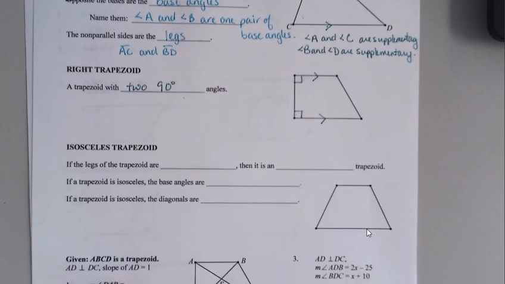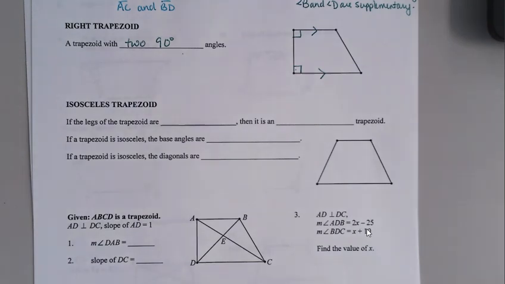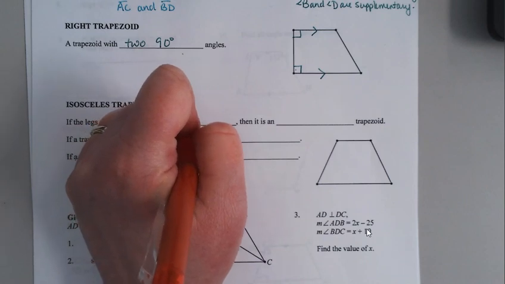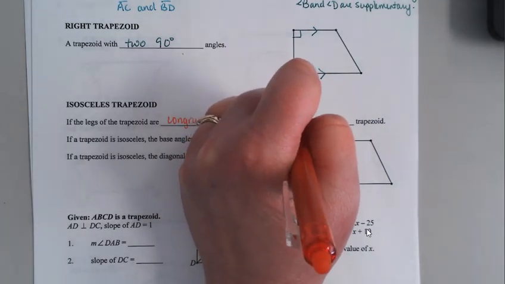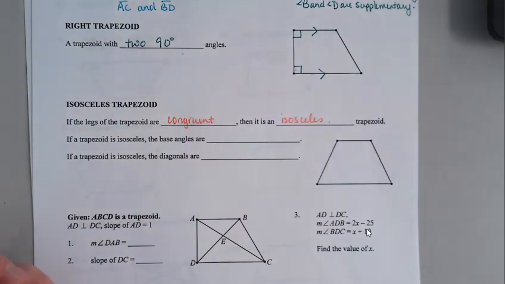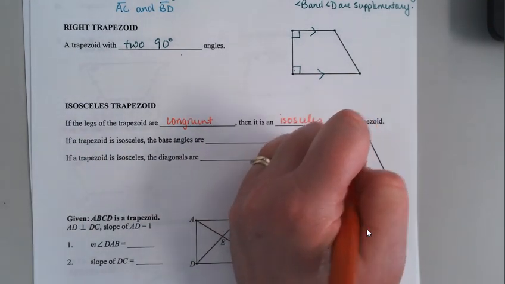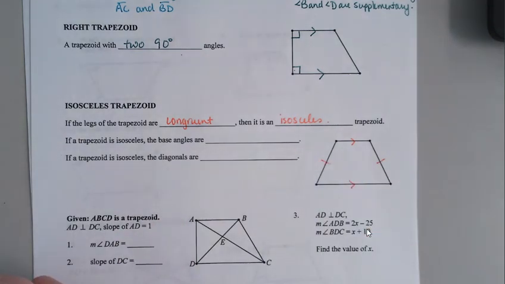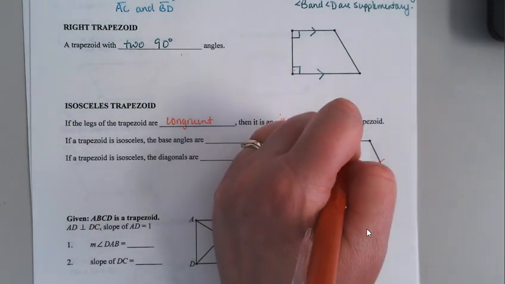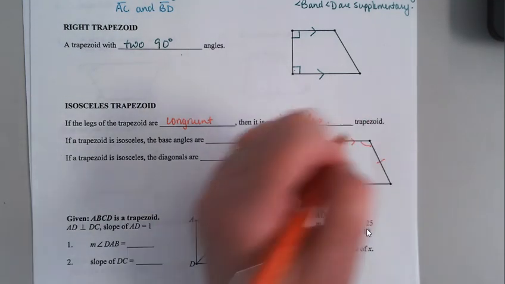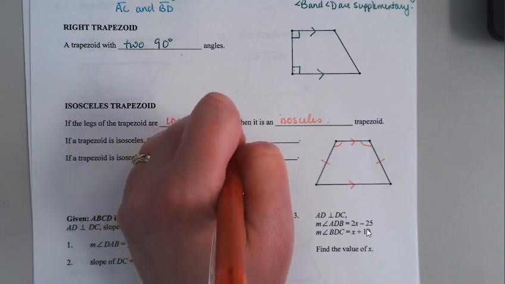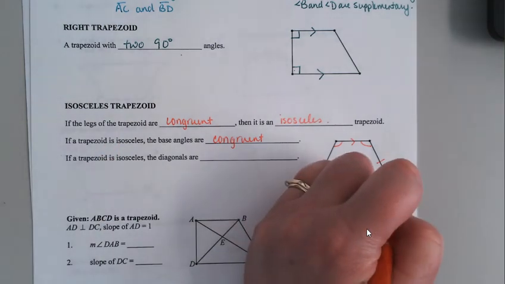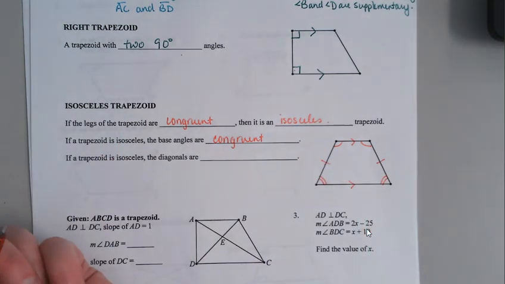All right. Isosceles trapezoids. If the legs of the trapezoid are congruent, then it is an isosceles trapezoid. So in this diagram here, I've got my parallel sides here, so my legs are these. If they are congruent, then it's isosceles. If that is the case, then the base angles, so here and here, are going to be congruent. Remember how we had congruent angles in isosceles triangles? Well, we also have congruent pairs of angles in isosceles trapezoids.